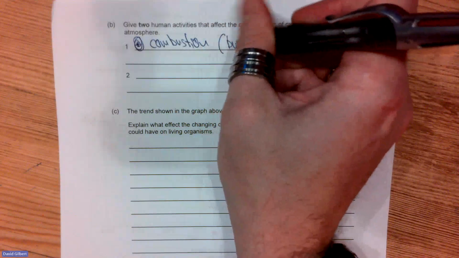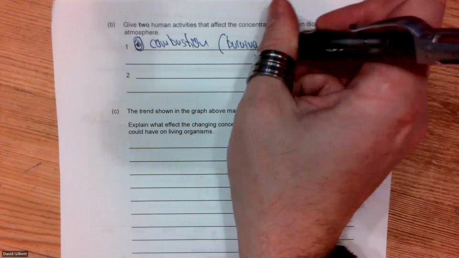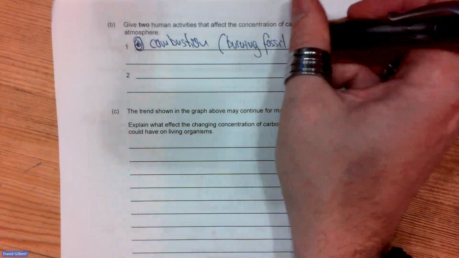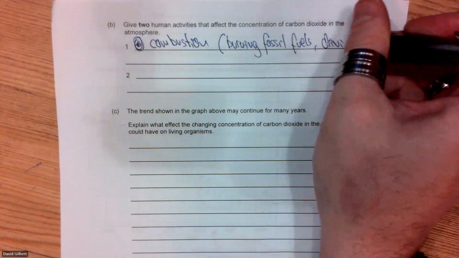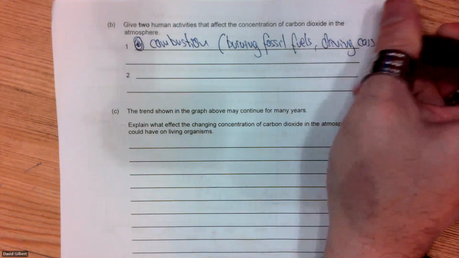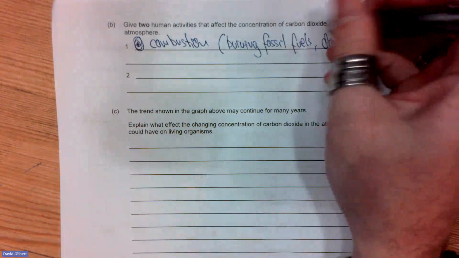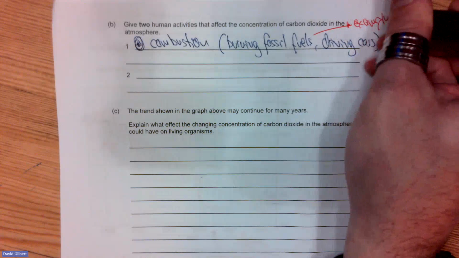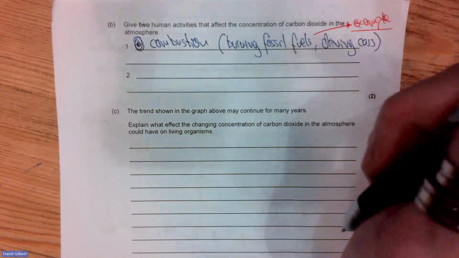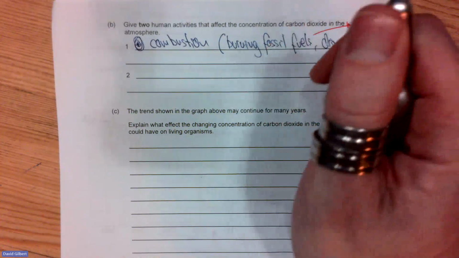You could have said burning fossil fuels or driving cars. They are just examples of combustion, and you'd get a mark for saying an example of combustion. But CO2 is a waste product of combustion.